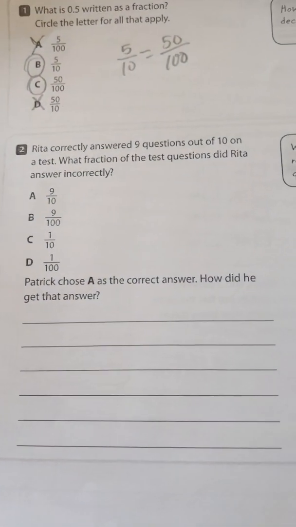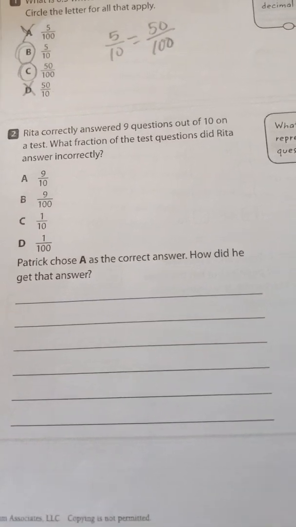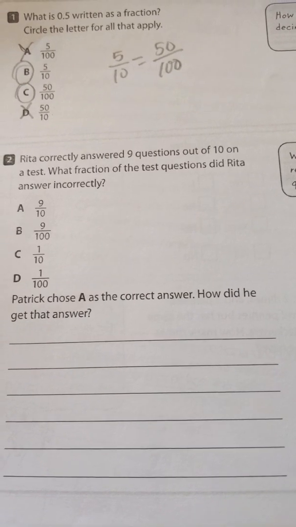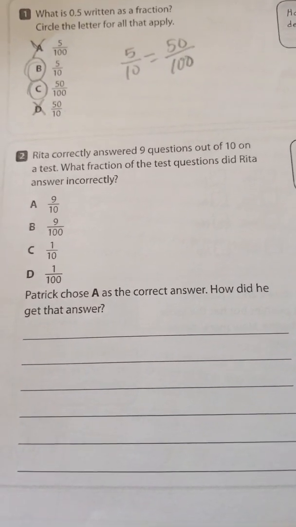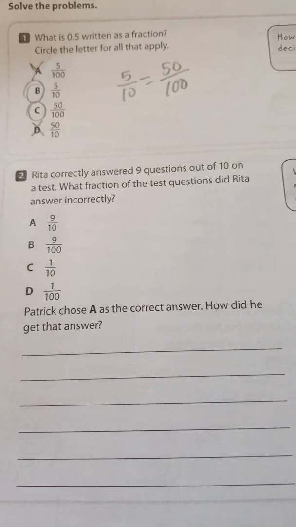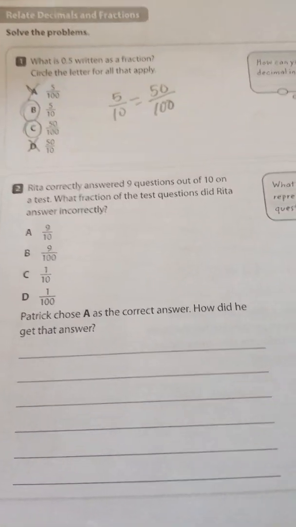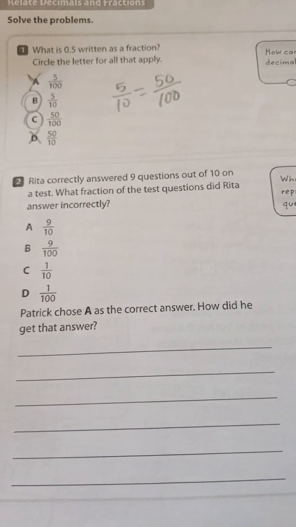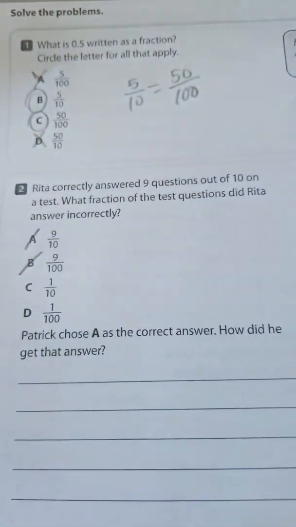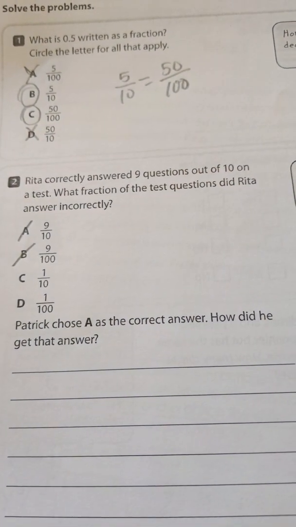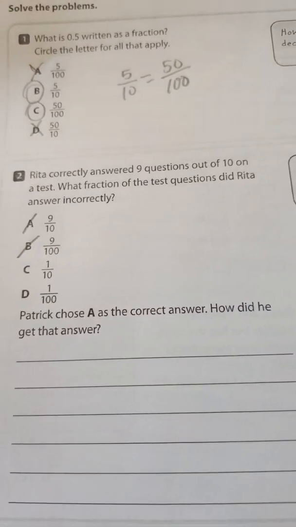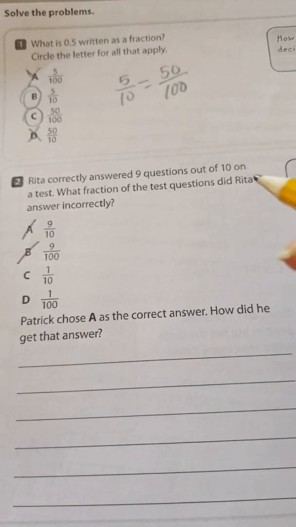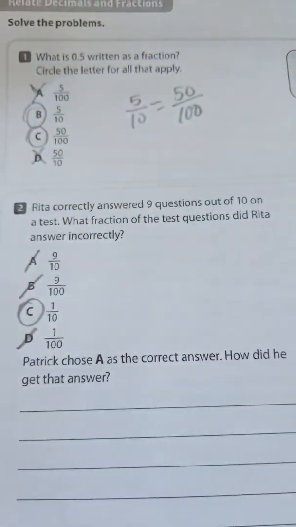All right, here we go. Rita correctly answered 9 questions out of 10 on a test. What fraction of the test questions did Rita answer incorrectly? Woo, on that wording. Rita correctly answered 9, so she incorrectly answered 1. You with me on that? So automatically I can get rid of 2 answers, because they're not asking me how many she got right. They want to know how many she got wrong. So if she got 1 wrong out of 10 total, there's only 1 answer.